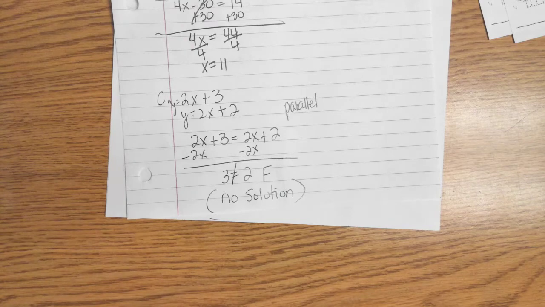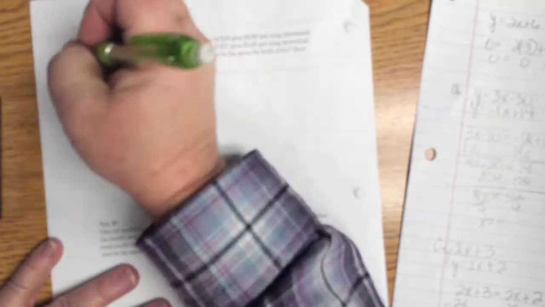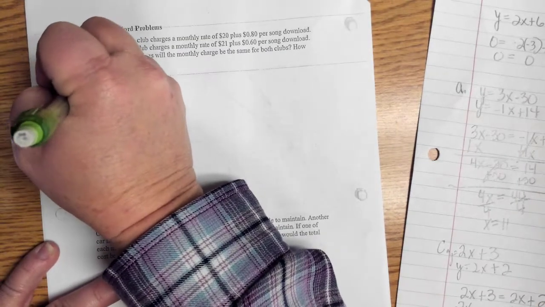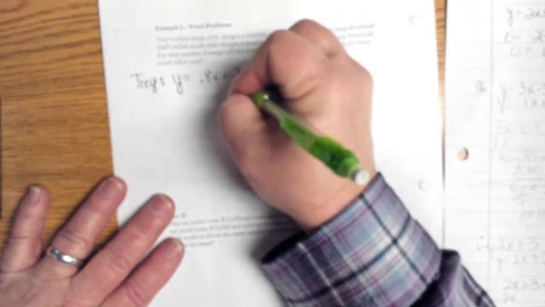All right, let's get into the fun of it. Let's do some word problems. We're going to be taking lots of notes today. That's a word problem. Okay. Trey's Online Music Club charges a monthly rate of $20 plus 80 cents per song download. All right, so what have they told me about Trey? Trey is y equals, what's my equation going to be here? 0.8x plus 20.